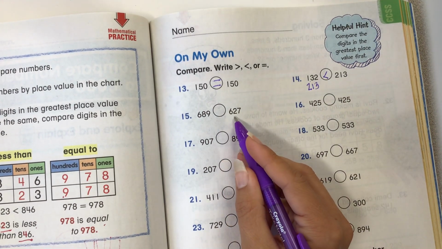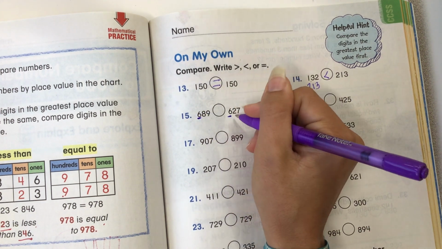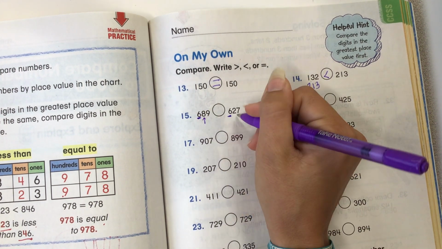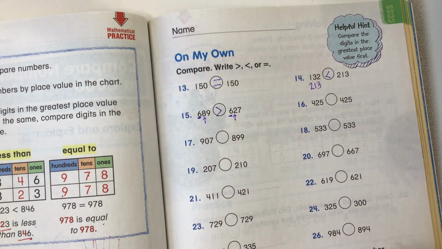689 and 627. Let's look at the hundreds place. The hundreds are the same. The tens place, this one is an 8 and this one is a 2. 8 is greater than 2, so I'm going to say 689 is greater than 627.